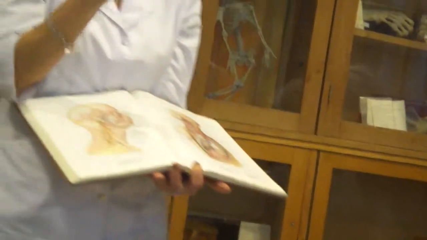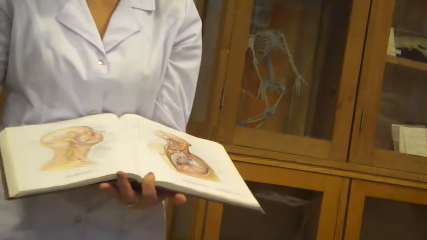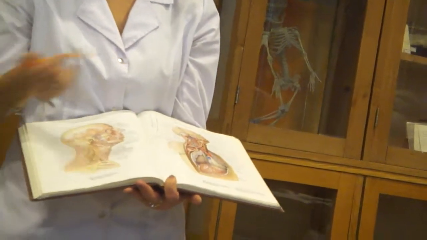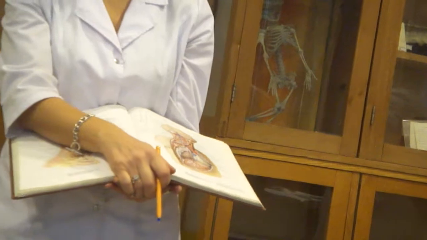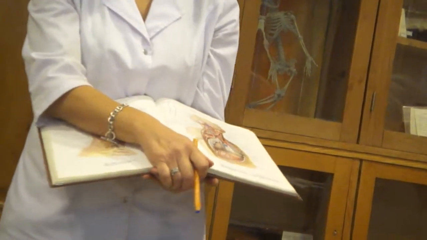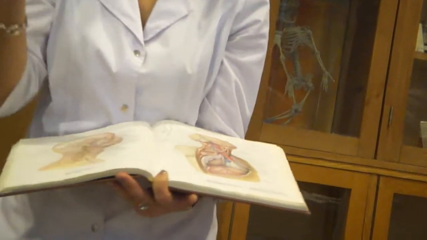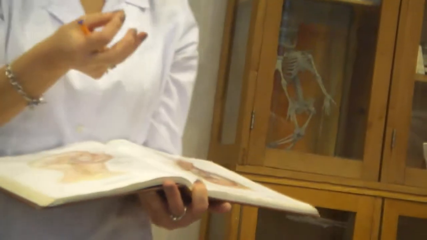The phrenic nerve is a mixed spinal nerve, like rami ventralis, rami dorsalis. It has sensory and motor fibers; vegetative, of course, is also present, but we'll describe the principal portion. Principal is sensory and motor.